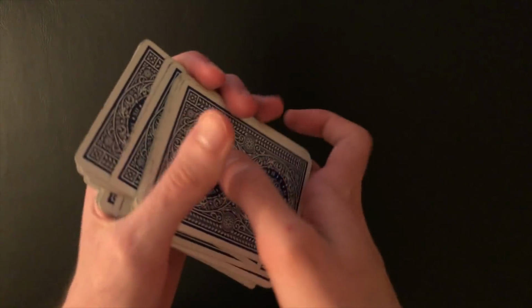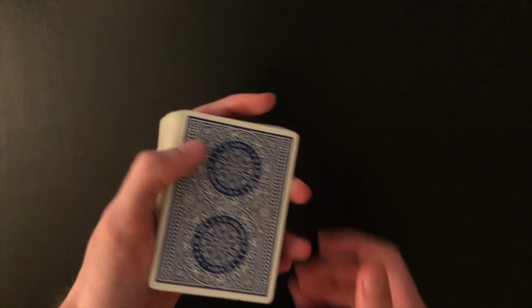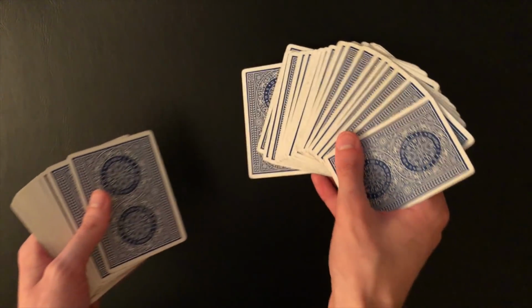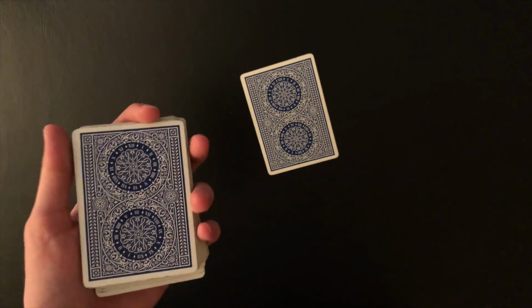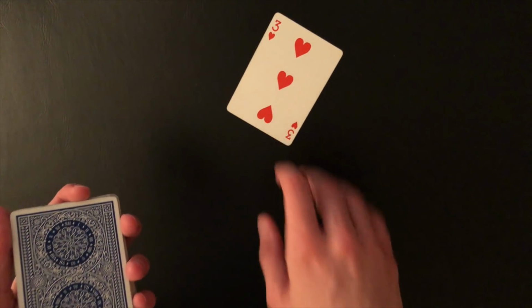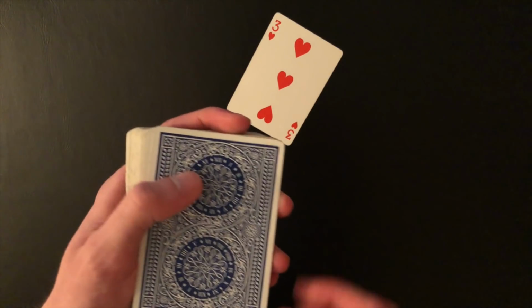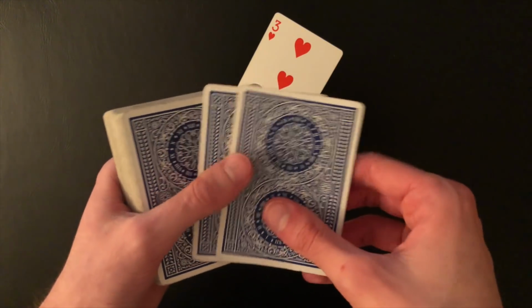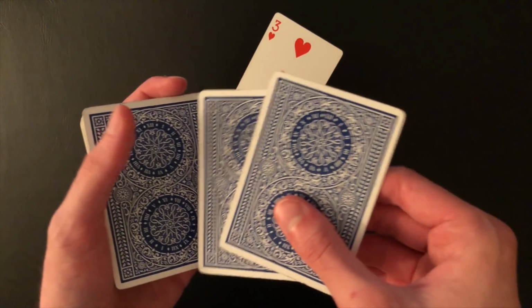So once you're done shuffling the deck, you're going to have the spectator select any card, and they can truly select anyone from the middle of the pack. Just make sure they don't choose one of the top 3. As they're looking at the card, it doesn't matter what the card is, what you're going to do is get into a get-ready position to palm the top 2 cards off of the deck.